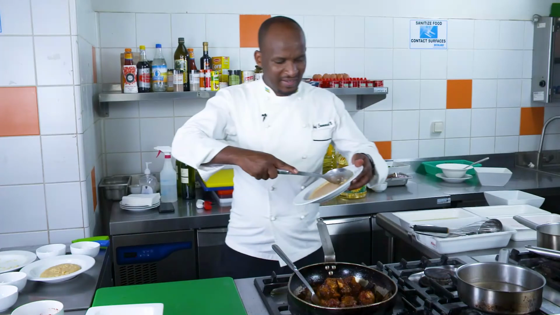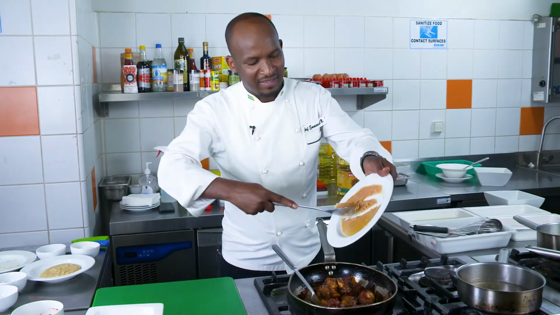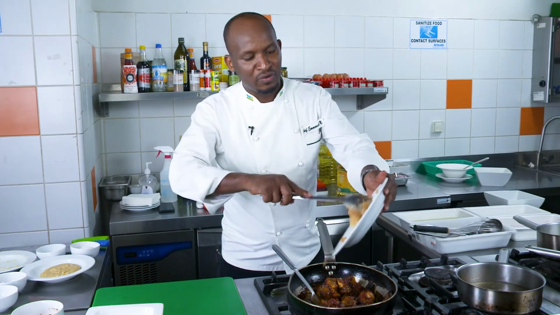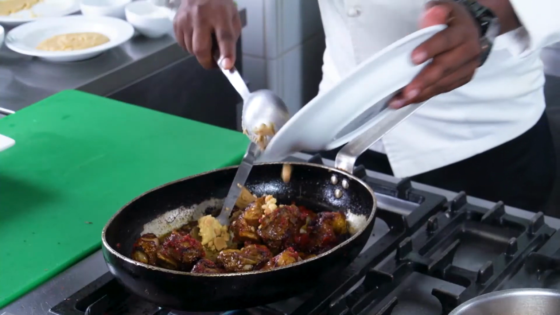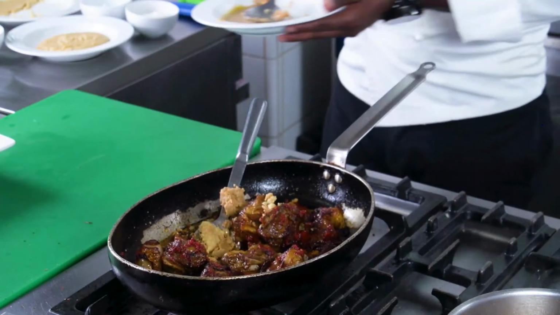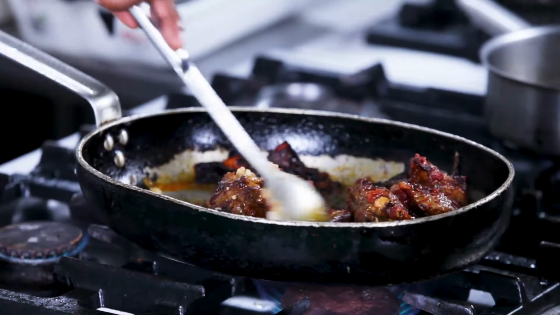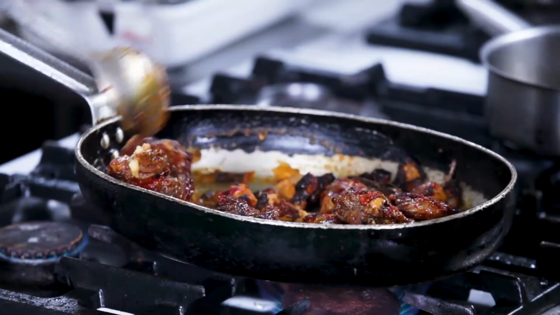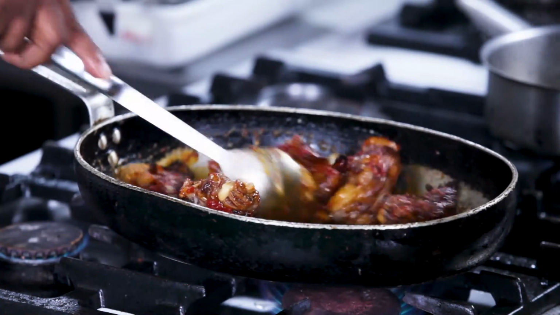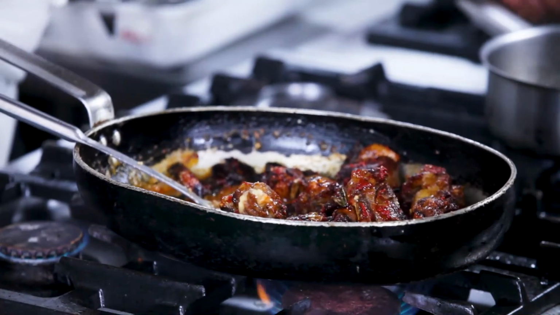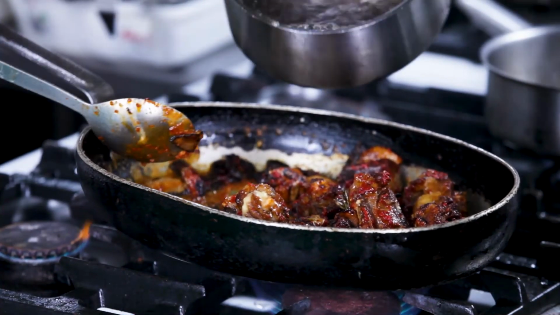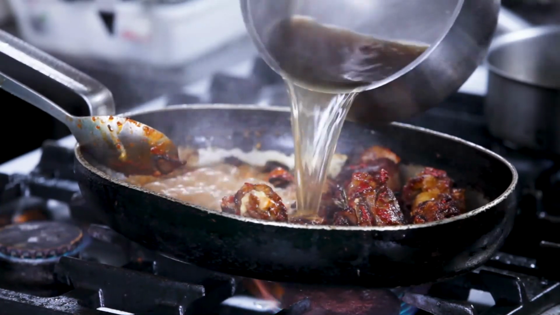Then I add brown roux. After adding my brown roux, I add brown stock.